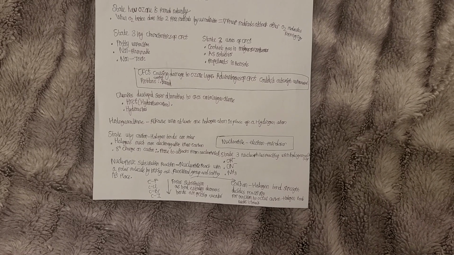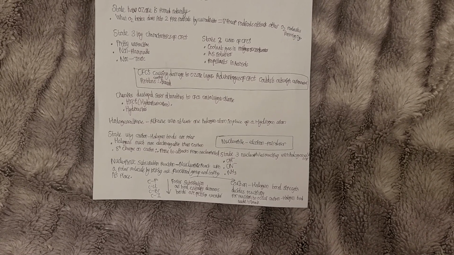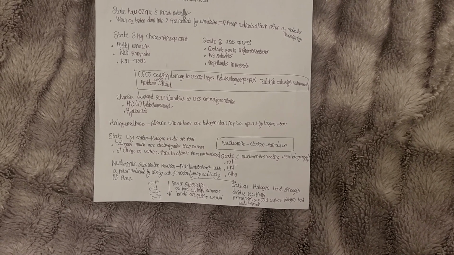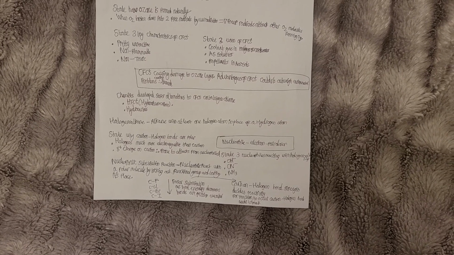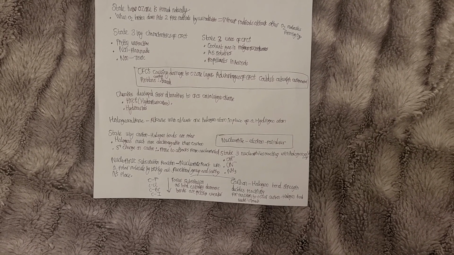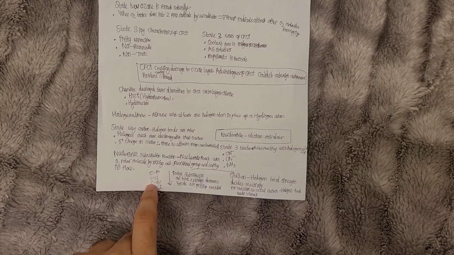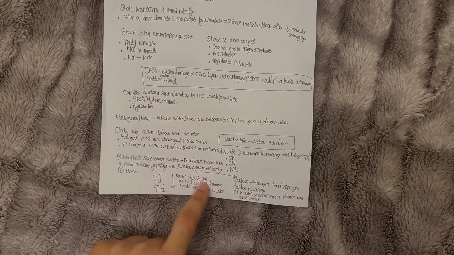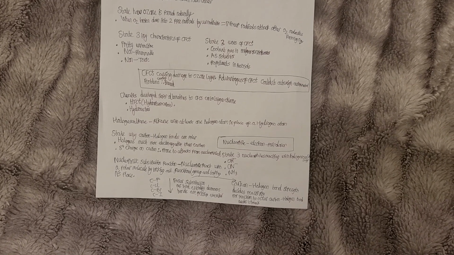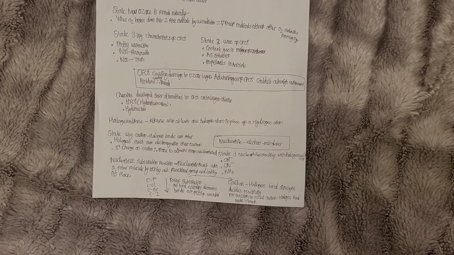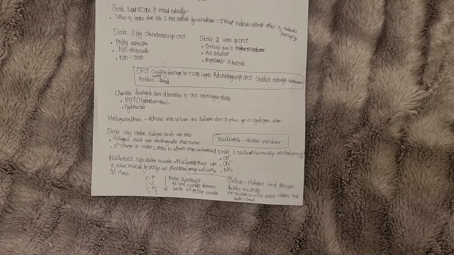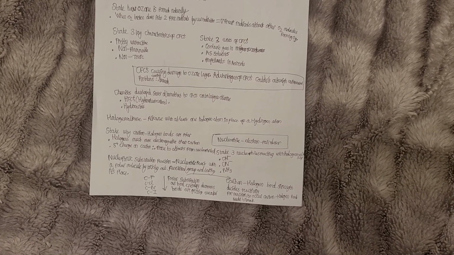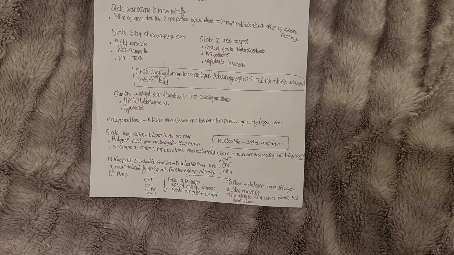Nucleophilic substitution reaction: a nucleophile reacts with a polar molecule by kicking out its functional group and taking its place. For C-F, C-Cl, C-Br, C-I, as you go down, substitution is faster, as the bond enthalpy decreases, meaning the bonds are getting weaker. Carbon-halogen bond strength decides the reactivity, because for a reaction to occur the carbon-halogen bond needs to break.